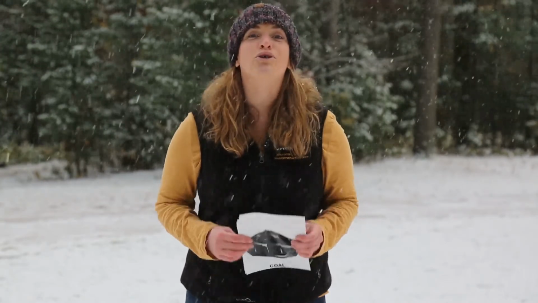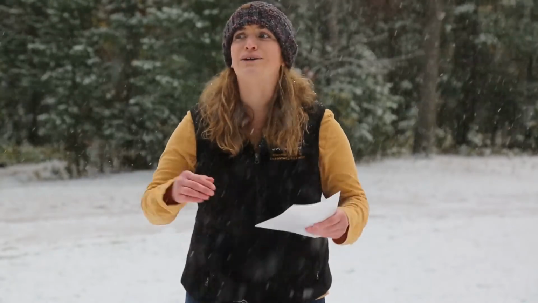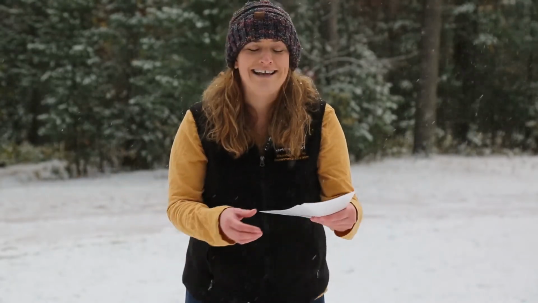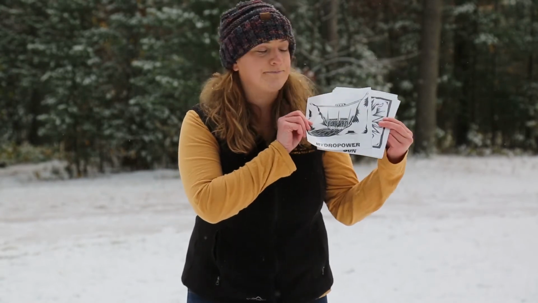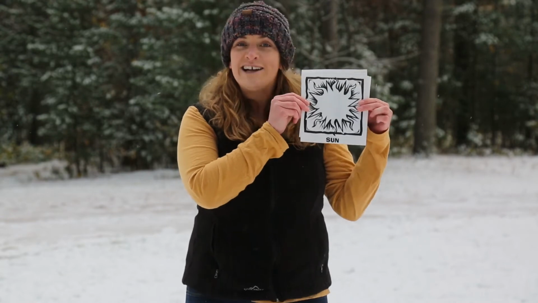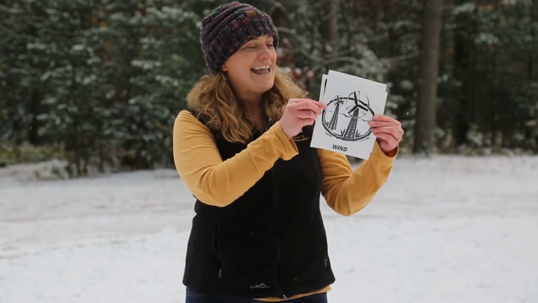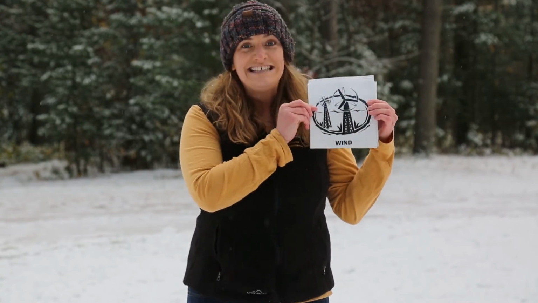When it comes to renewable energy sources, these are things we can use over and over and over again. A few examples of those types of resources would be hydropower or using water, solar or the sun, and wind. Today we're going to focus on wind energy, specifically wind velocity, or how fast the wind blows.